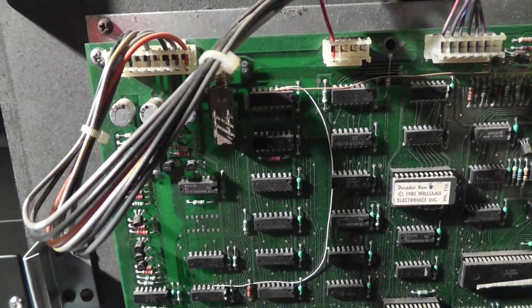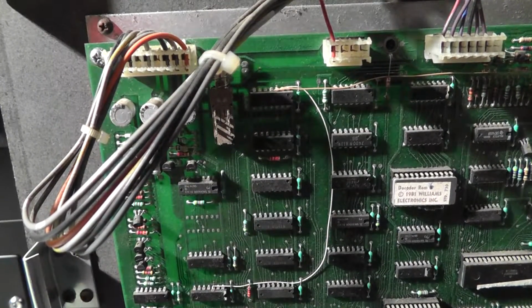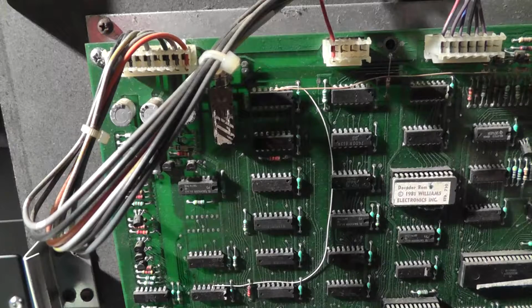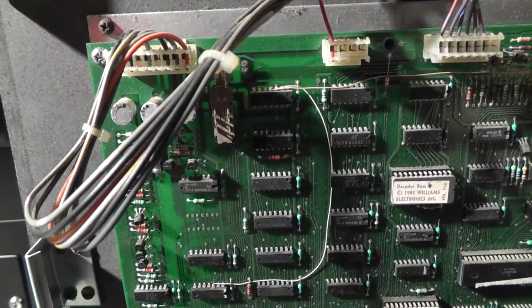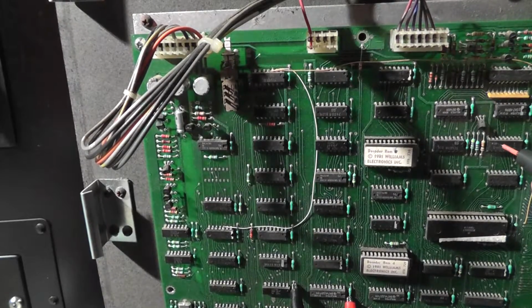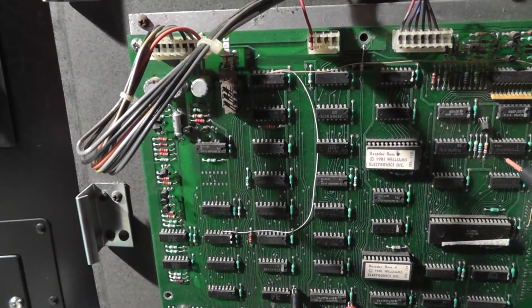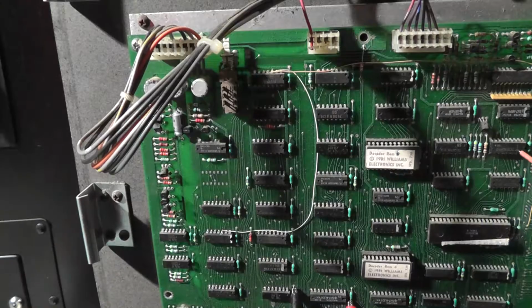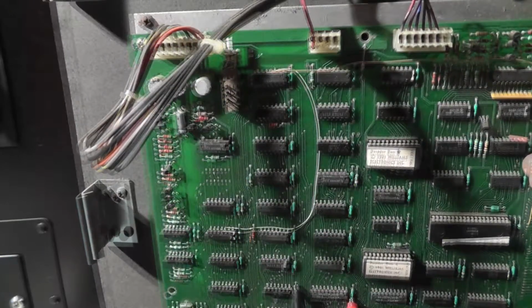So we'll do the same process again. When the game's powered off with the coin door open, I would expect the proper function would be for this chip to prevent data being written to it. So let me pause and get set back up.